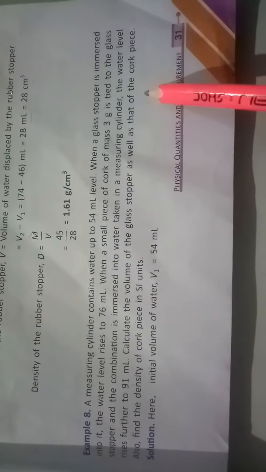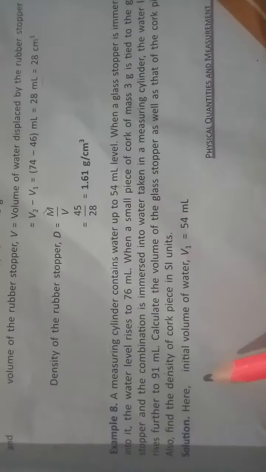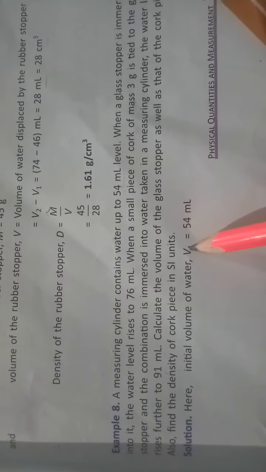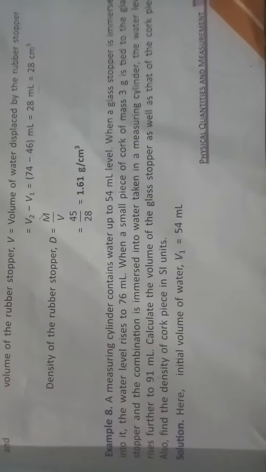So calculate the volume of the glass stopper as well as that of the cork piece. Also find the density of the cork piece in SI unit. So look at this. Initial volume of the water V1, that is equal to 54 milliliter. Volume of the water and glass stopper V2, that is 76 milliliter. Volume of the water, glass stopper and cork piece, now look at that, all are combined, 91 milliliter. What is the mass of cork? They are given M equal to 3 grams.